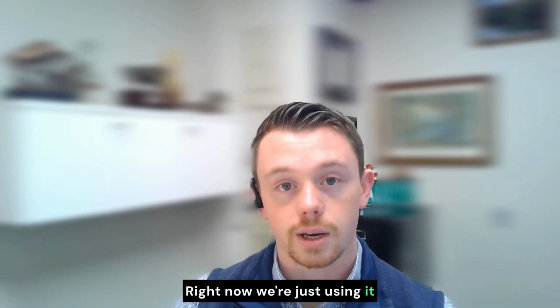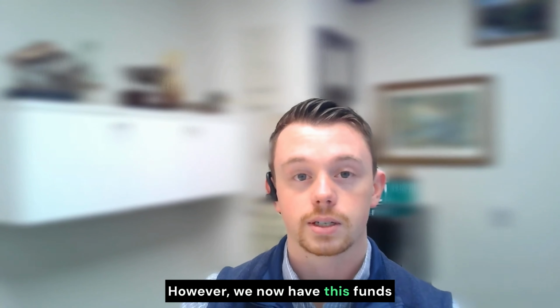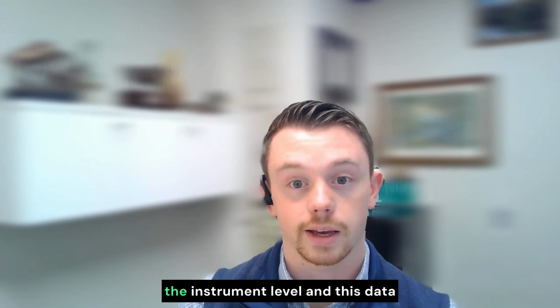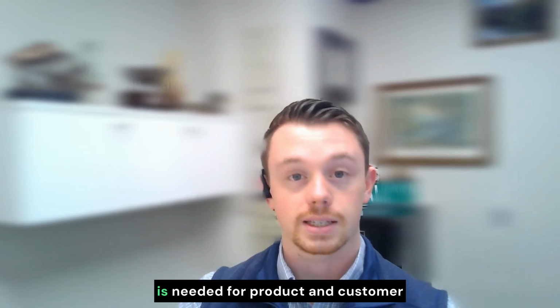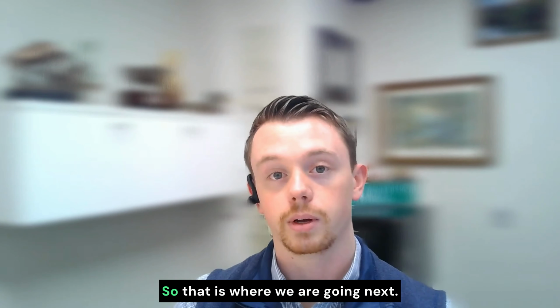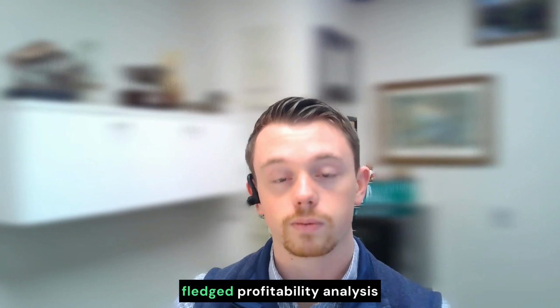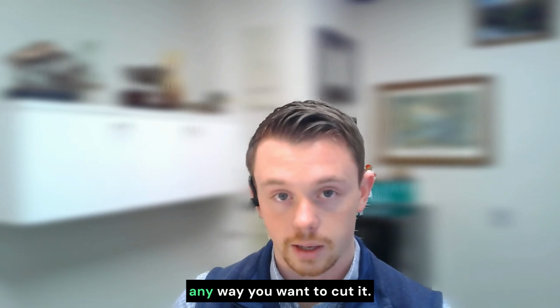Right now, we're just using it for branch profitability. However, we now have this funds transfer pricing data at the instrument level, and this data is needed for product and customer level profitability. So that is where we are going next. Down the road, we hope to have full-fledged profitability analysis any way you want to cut it.